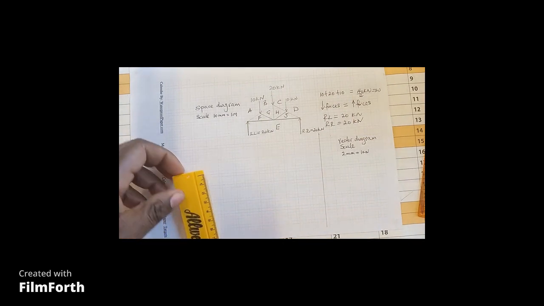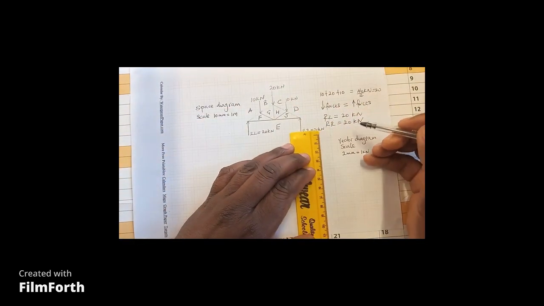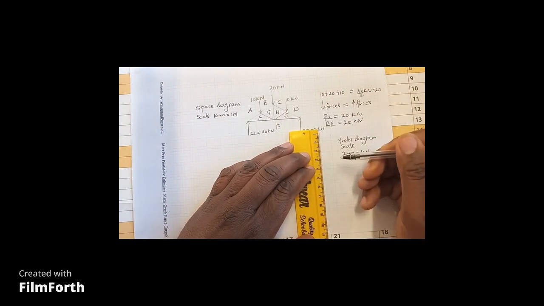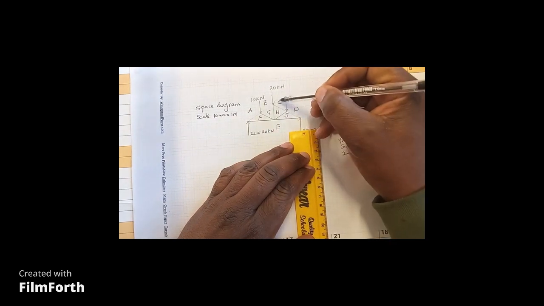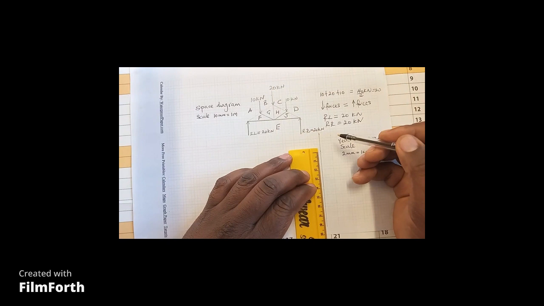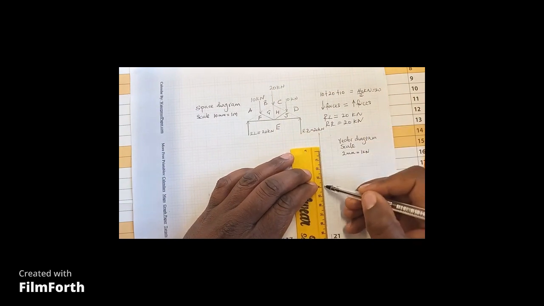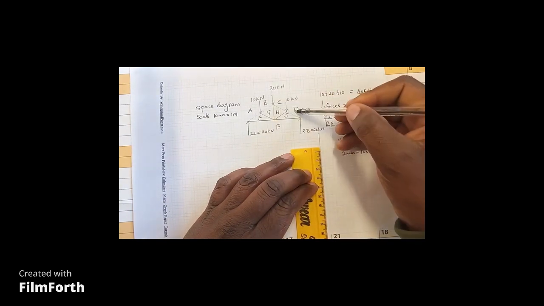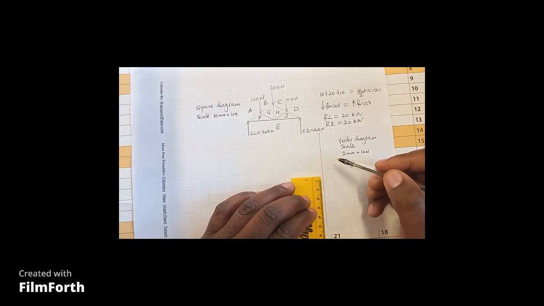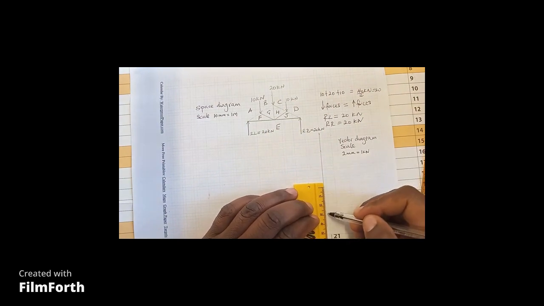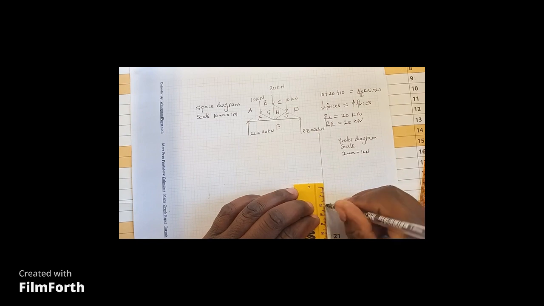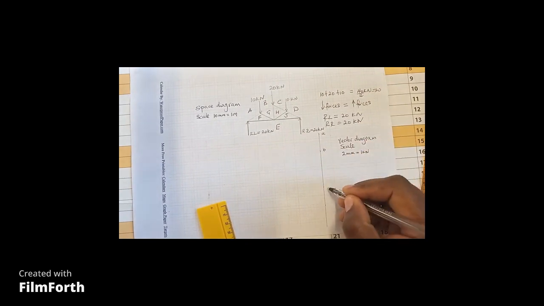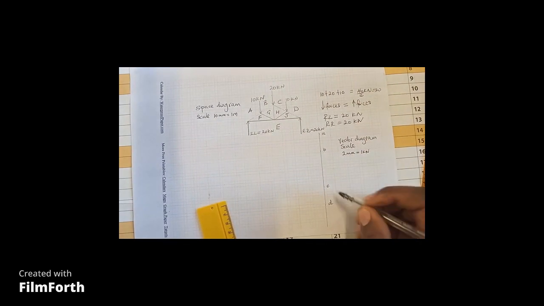So what does it mean? My A to B, that distance will give me 20 millimeters. Then BC is this force, that is going to be 40 millimeters according to my scale here. Then CD is going to be 20 millimeters. All right, so my A is here, my B is here, my C is here, my D is here.